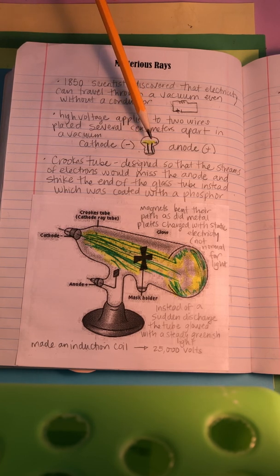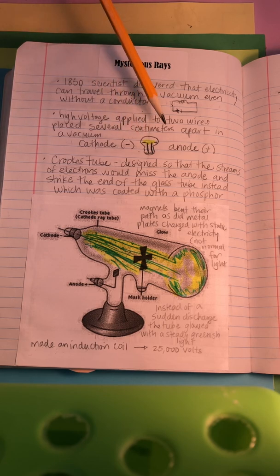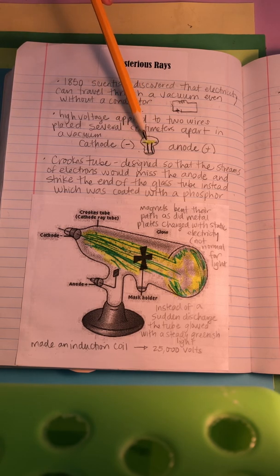So when they use this design to create the regular incandescent light bulbs, they did have a filament, and it would get so hot from the flow of the electricity through it that it would shine white.